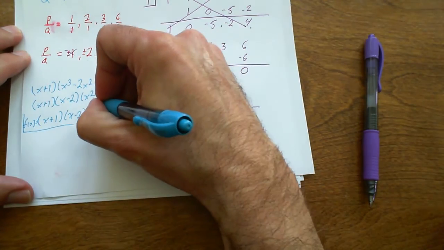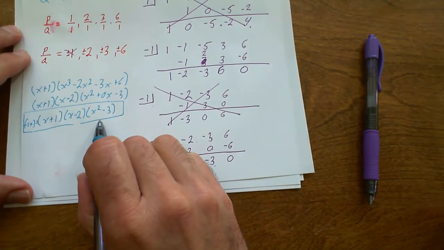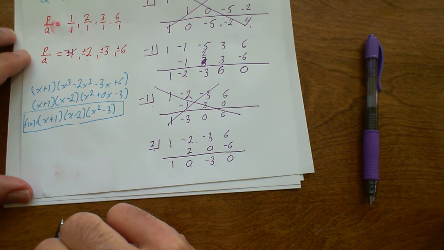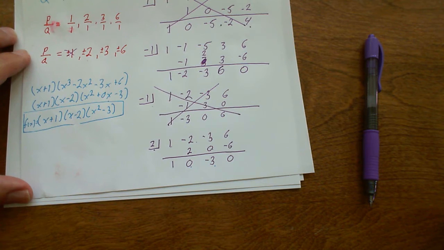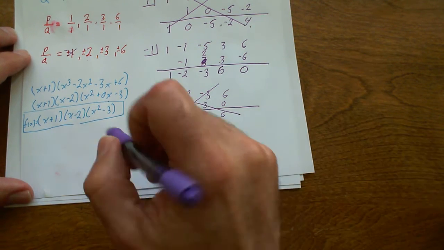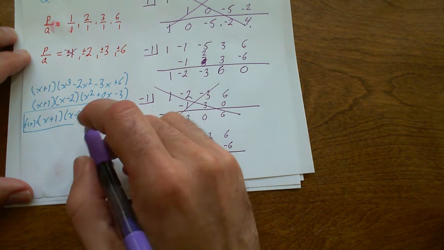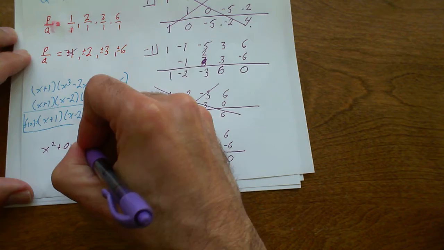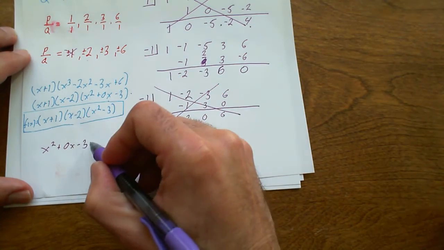Now I can't factor this anymore. This is not factorable, so we'll just leave it like that for now, okay? The x squared minus 3. And I could do it right here. Let's see, this x squared plus 0x minus 3. Is it factorable?